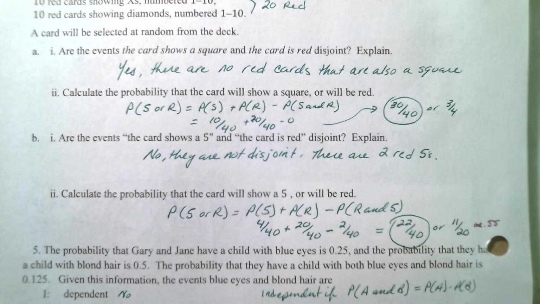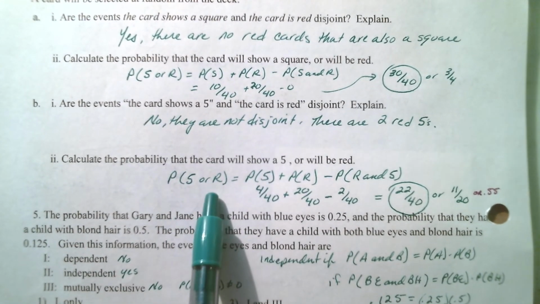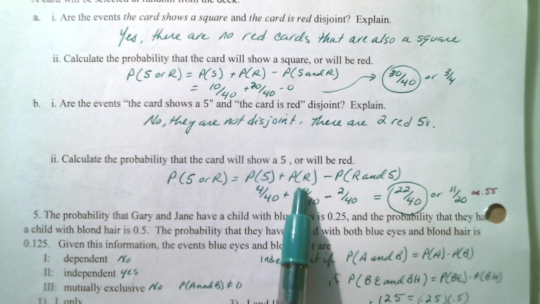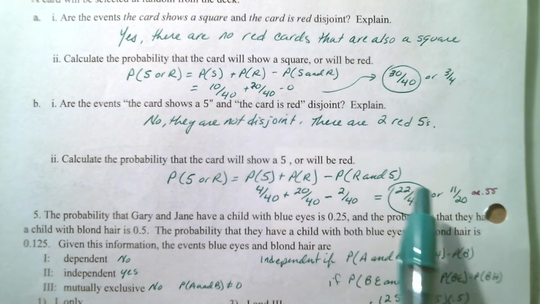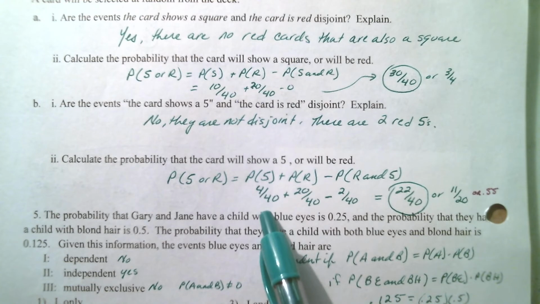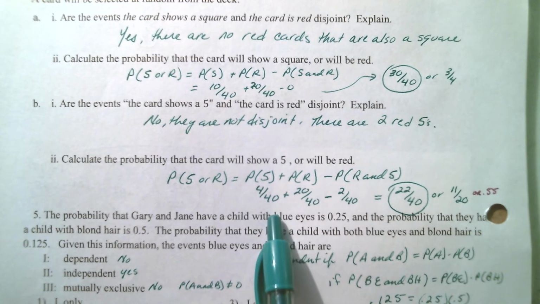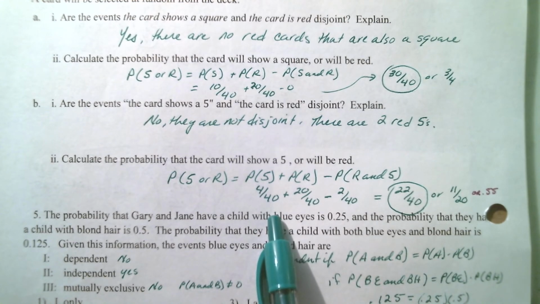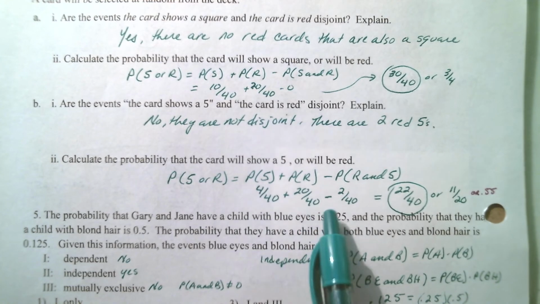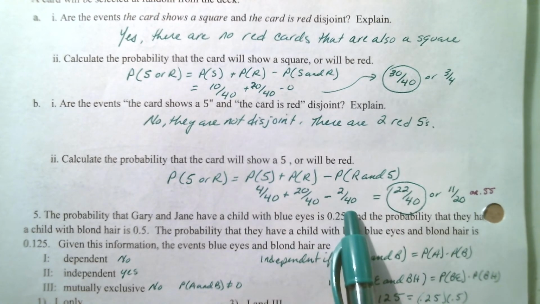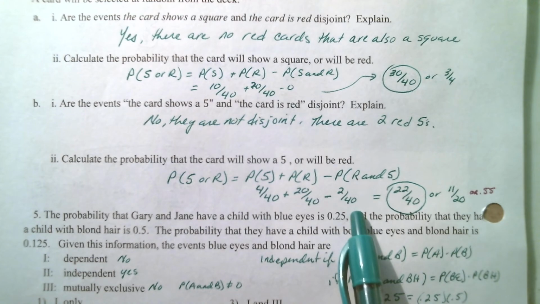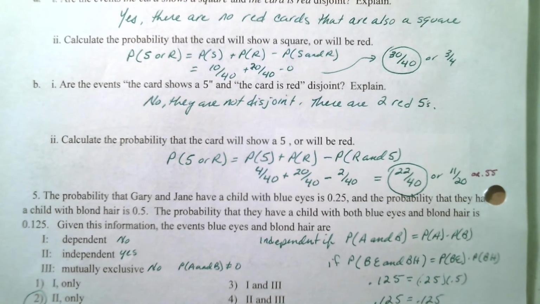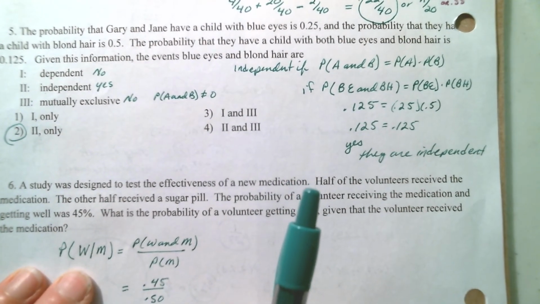Calculate the probability that the card will show a 5 or will be red. So probability of 5 or red equals probability of 5 plus the probability of red minus the probability of red and 5. Probability of 5 is there's 4 5s, 4 out of 40. Probability of red, there's 20 cards that are red, 20 out of 40, minus the 2 red 5s, minus 2 out of 40. Number 5, choice 2 is the answer.